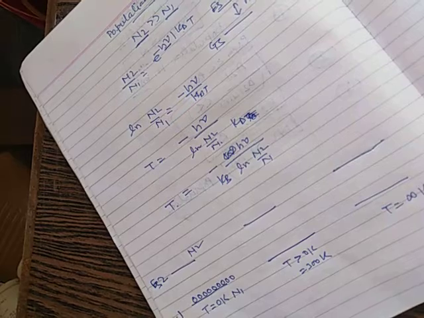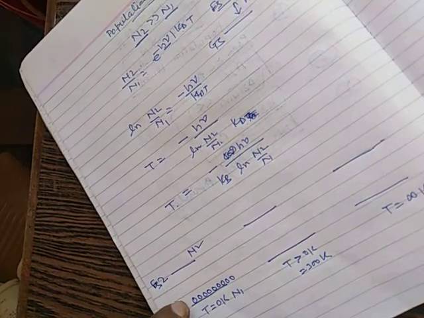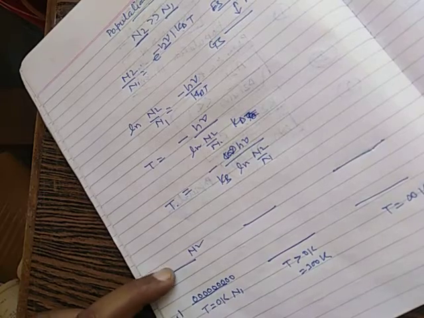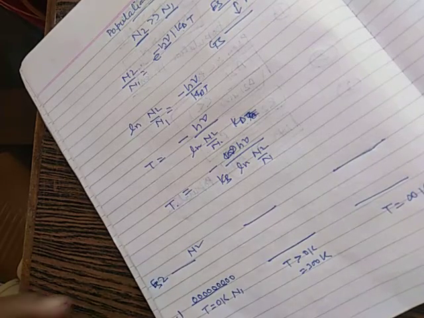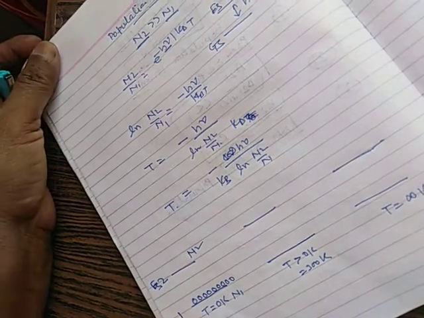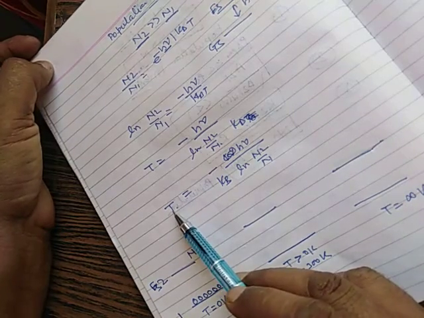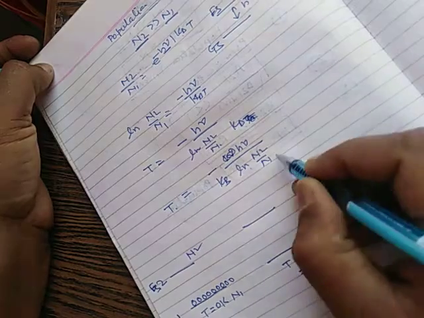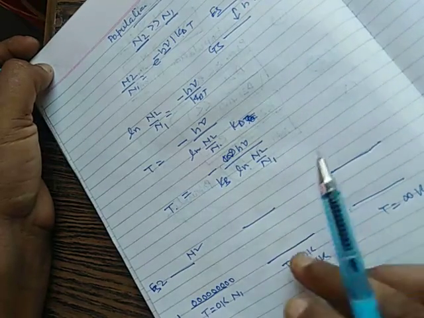Generally, the atoms are in the ground state at T equal to 0 K, and N2 is completely empty. From this formula, T equal to 0 means this term must be infinity.